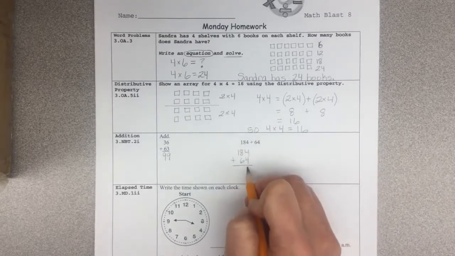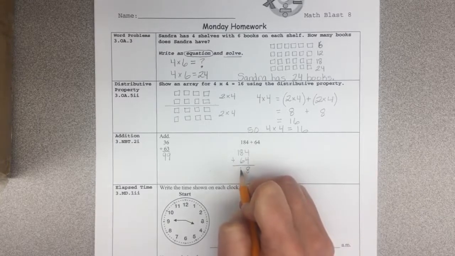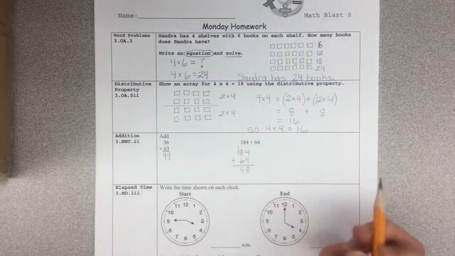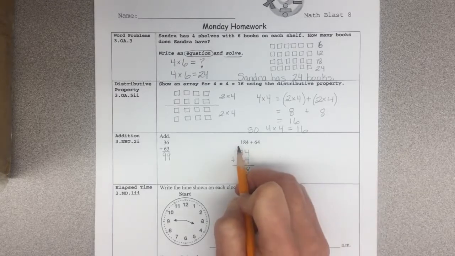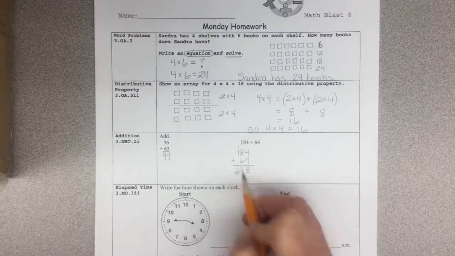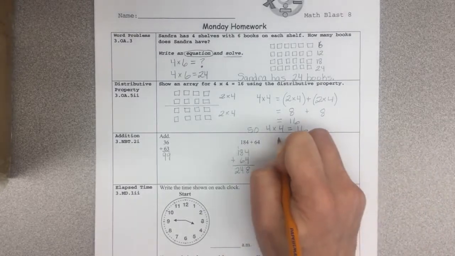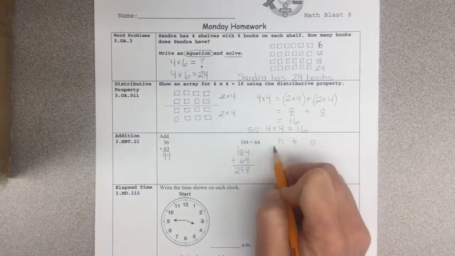4 plus 4 is 8. 8 plus 6 is 14. So I'll put the 4 tens here and carry my 1 over the hundreds column because I can't put 2 digits in one place value. 1 plus 1 is 2. 248 is the sum. I can model that on a place value chart too so that we can see what's happening here.